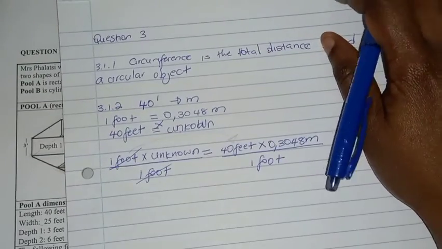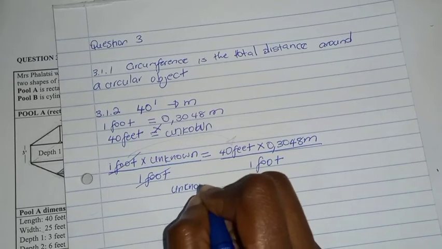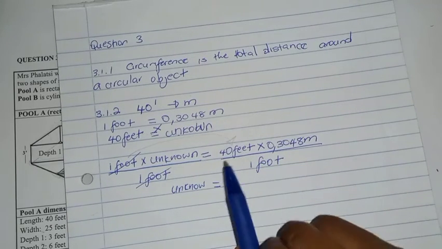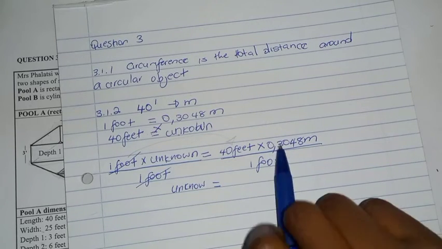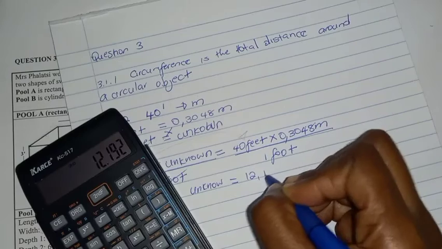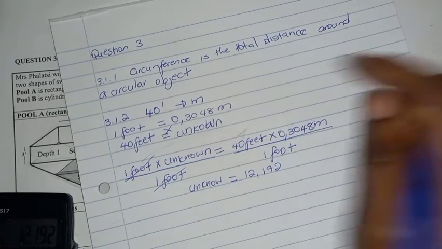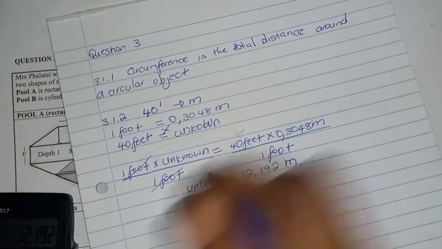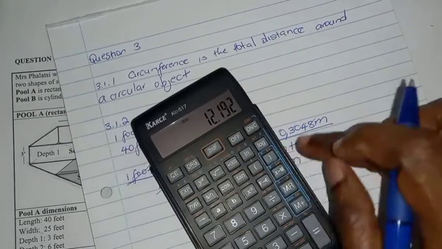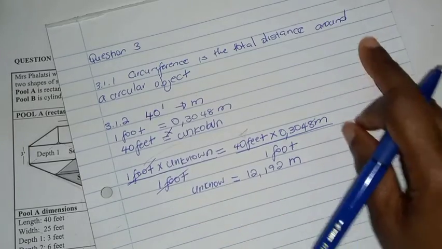Okay. Now, all I have to do is finish this up by saying unknown is equal to 40 feet times 0.3048 divided by 1. We were calculating the meters. On this side, it's meters, so this one's going to come out as meters as well. Just check: if you divide this by 1, nothing happens, right? It stays the same.